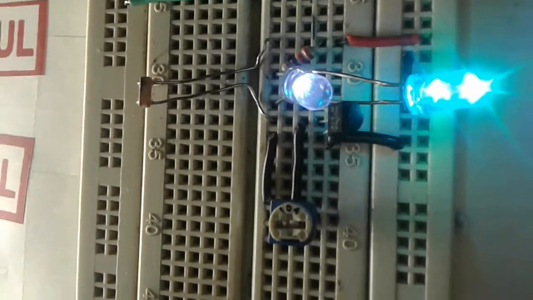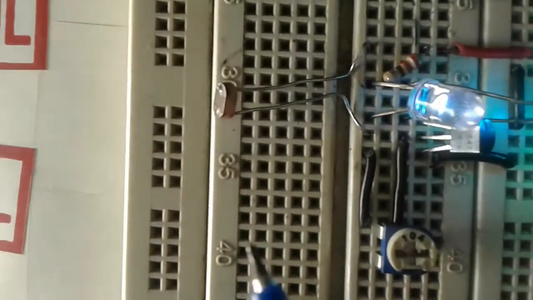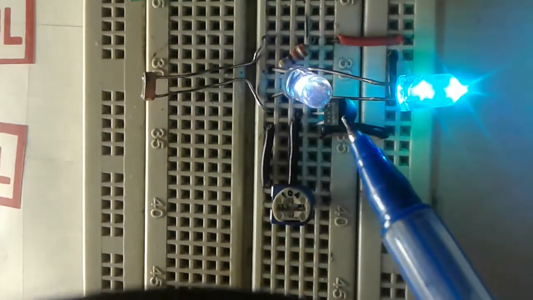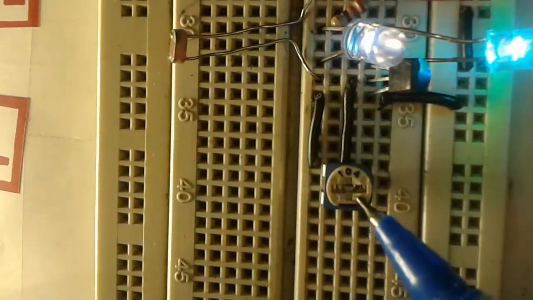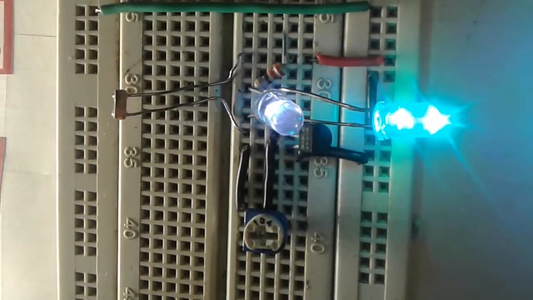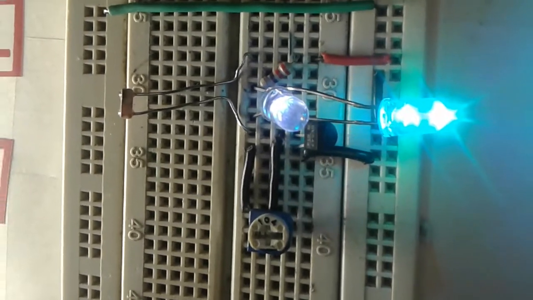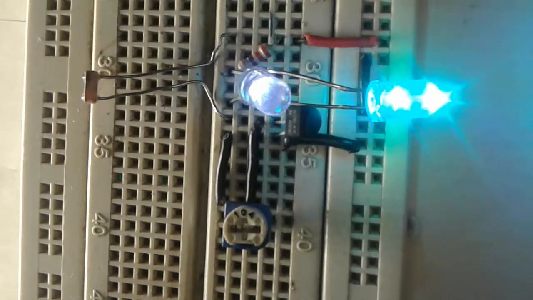Here you can see this is the light sensor circuit on the breadboard. This is the LDR, as you can see. This is the transistor. These are the output LEDs, the resistance and the variable resistance. Let me show you how it's working. This is a light sensor circuit, so it will sense the presence of light. If I switch off these lights, you can see the LEDs are not glowing.